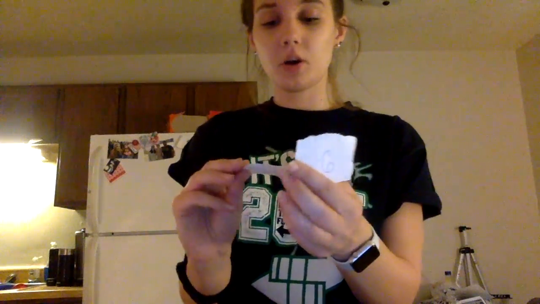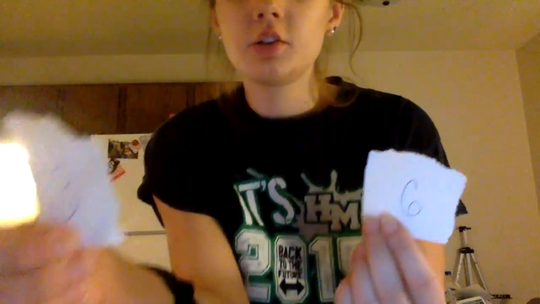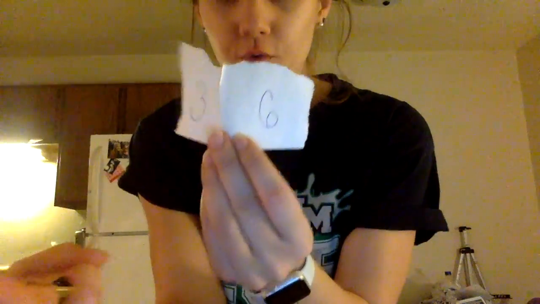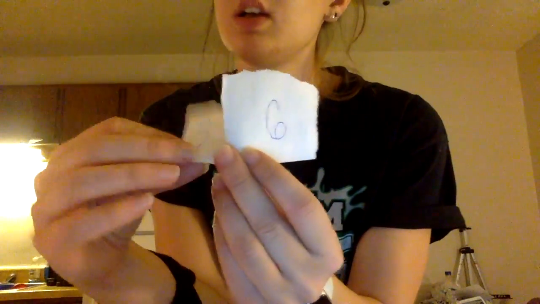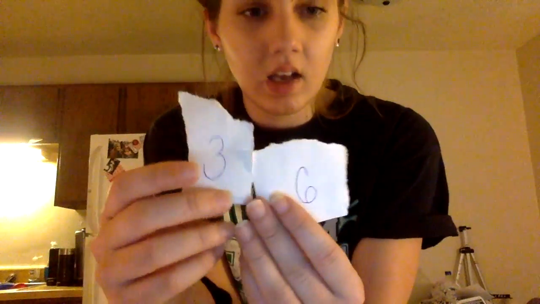So 3 comes first. So we know that 3 is less than 6. And then the partner that I'm going with, they are going to look at their number. So they rolled a 3, and they're going to look at how it compares to 6. So they're going to count, they're going to go 1, 2, 3. So 3 is less than 6. So they're going to say 3 is less than 6.